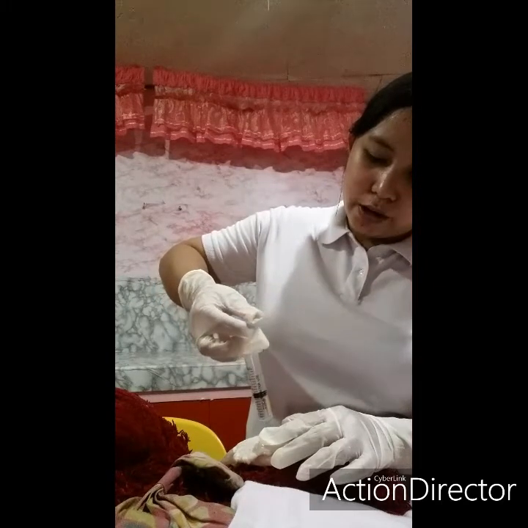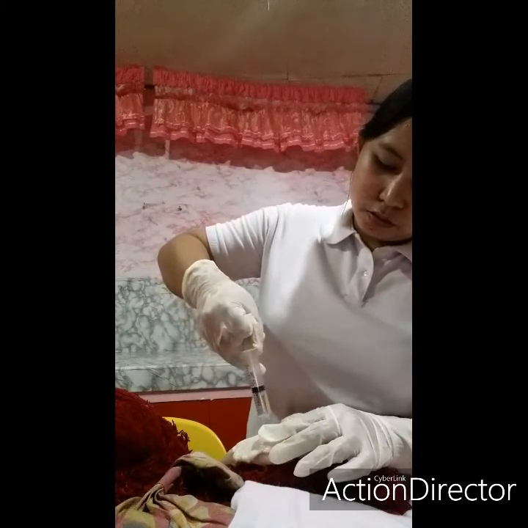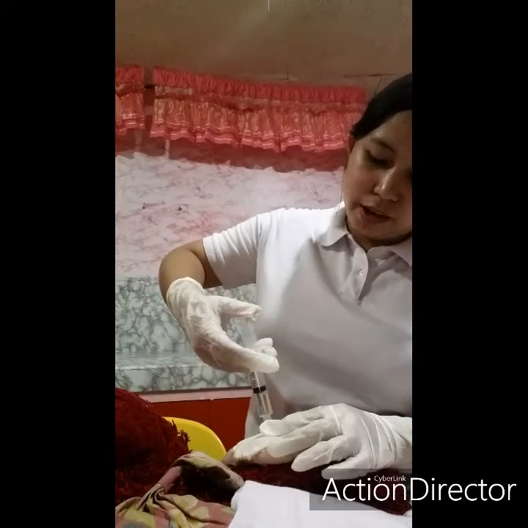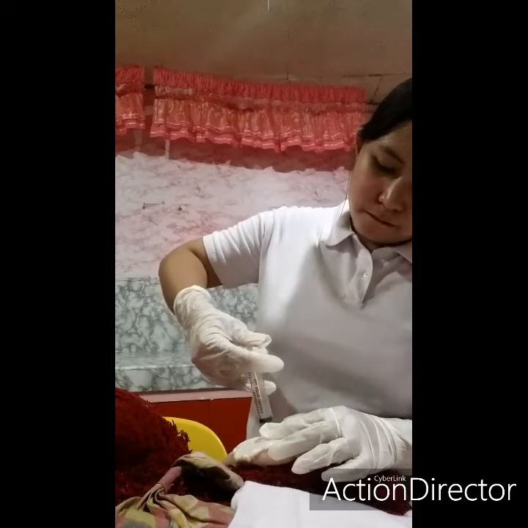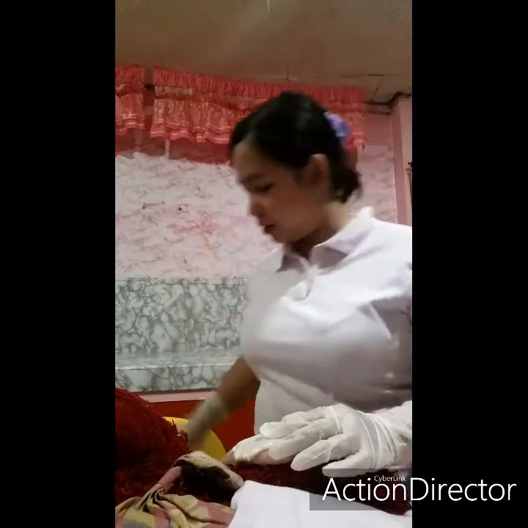In intramuscular injection, we need to aspirate. If there's blood in it, it means we have punctured a vein or artery. If not, then proceed. Release and put a dry cotton. Massage the area for the medication to spread in the muscle area.